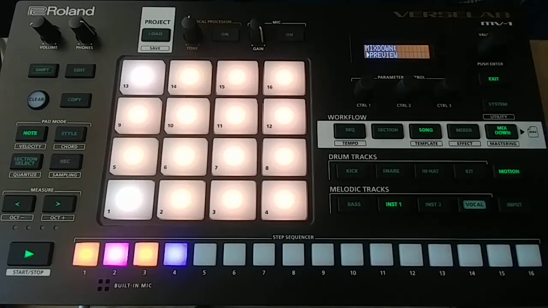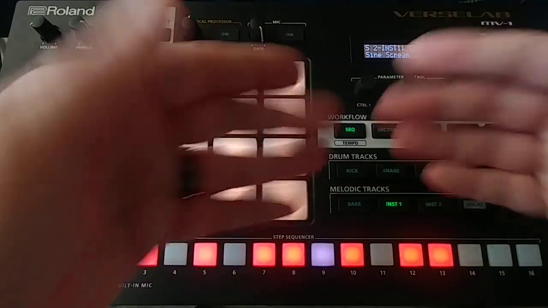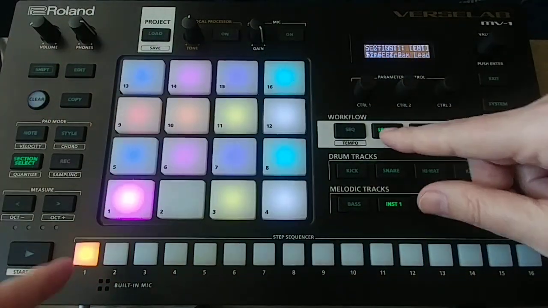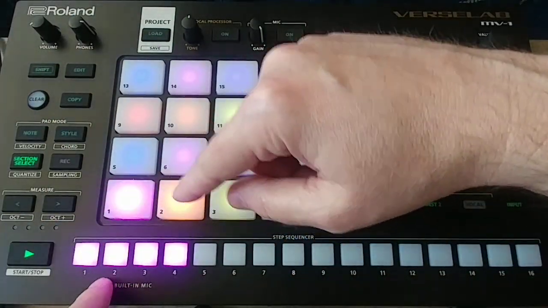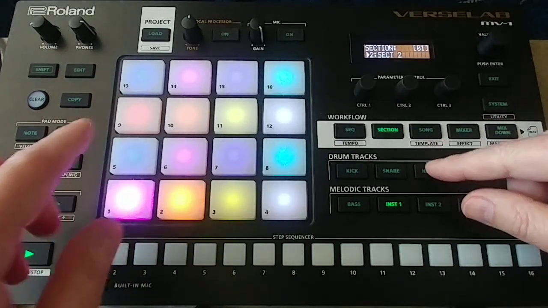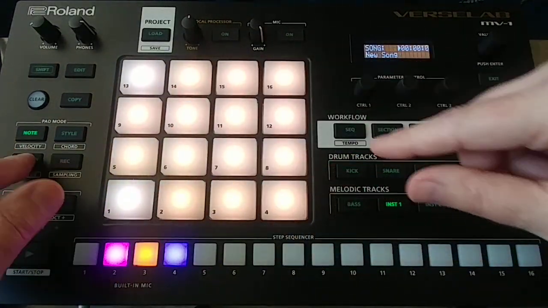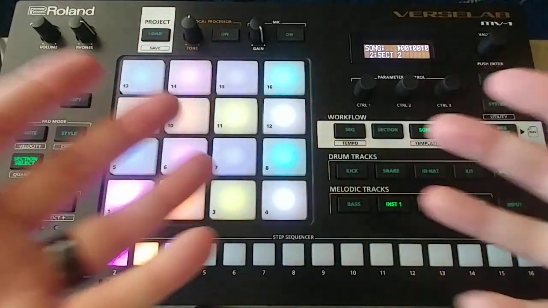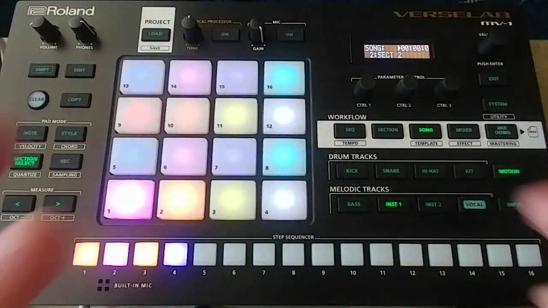See, ta-da! That's it. Now you can create your pieces in note mode. You can create your clips in note mode. You can arrange your sections by how long you want them to be in section mode. And then you can take these sections and you can put them down on your song mode and record them. That's it.